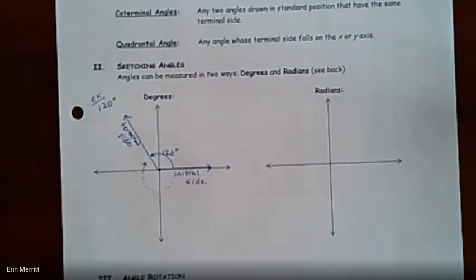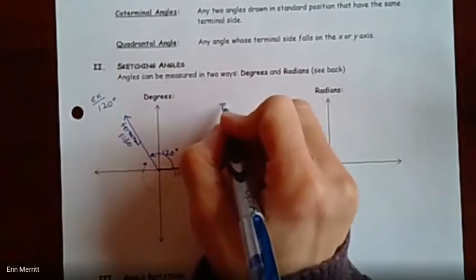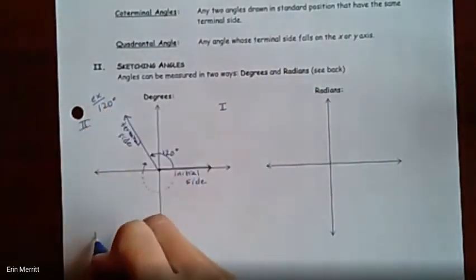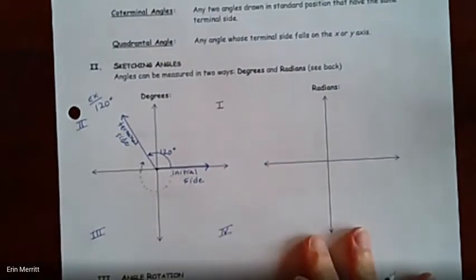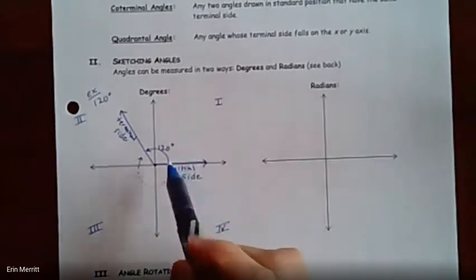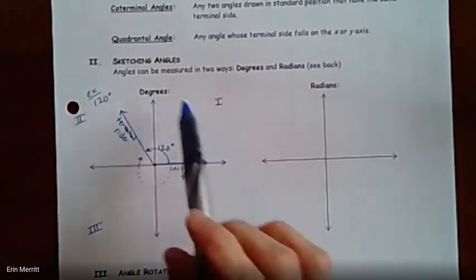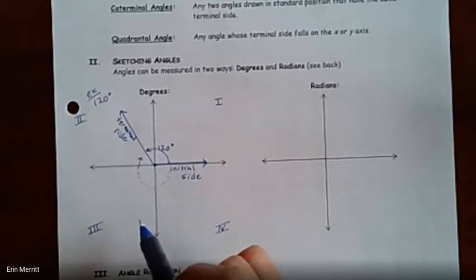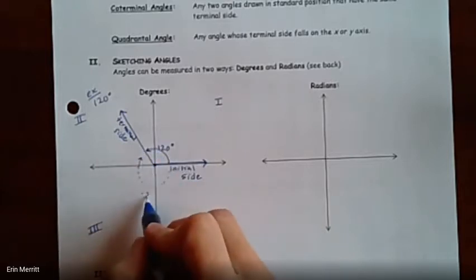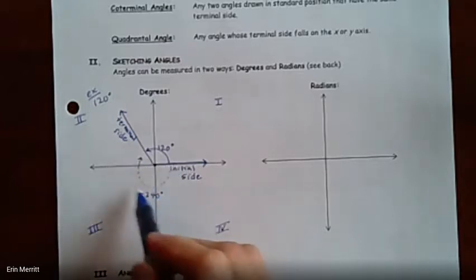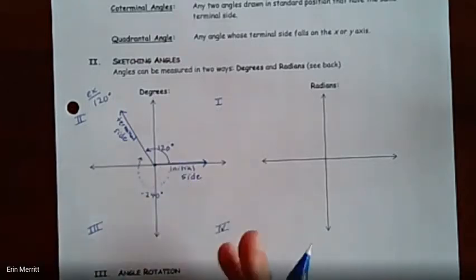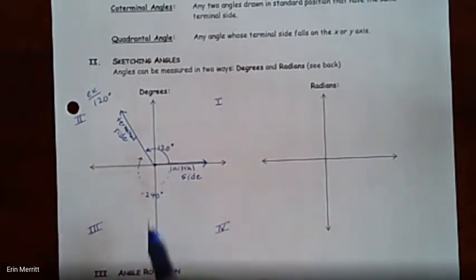So much like when we did transformations back in geometry, we follow the quadrants. So if I think quadrant 1, quadrant 2, quadrant 3, quadrant 4, anytime I'm rotating in a positive direction, I would follow that order. So 1, 2, 3, 4, following the quadrants. If I go 120 in the positive direction, I would have to go negative 240 in the reverse direction to match up that full 360. So those would be examples of coterminal angles.